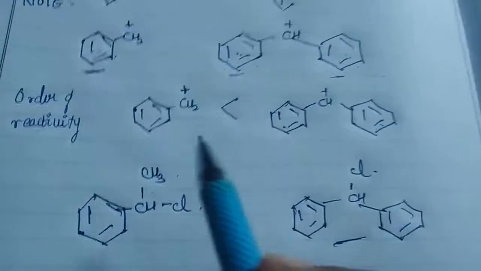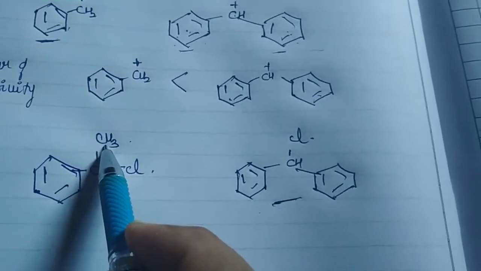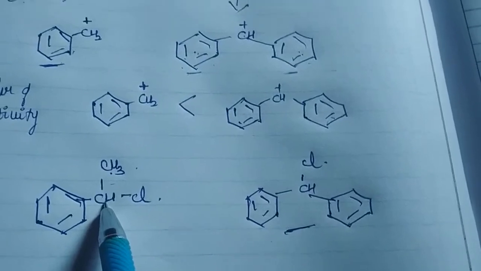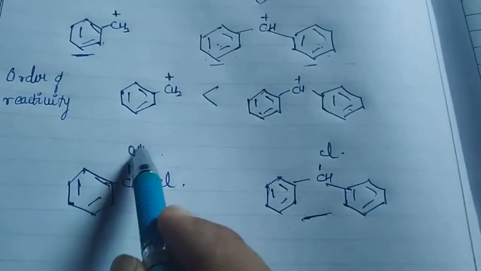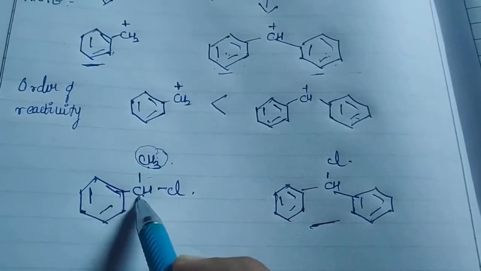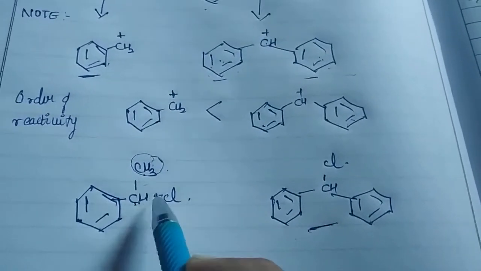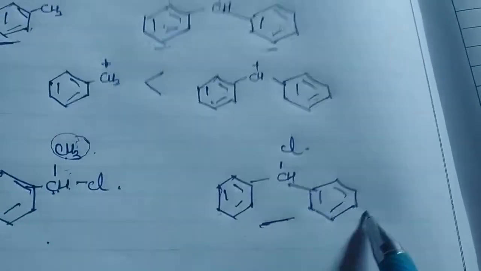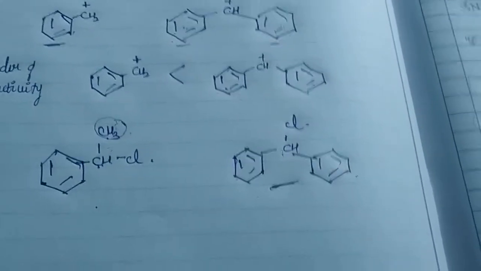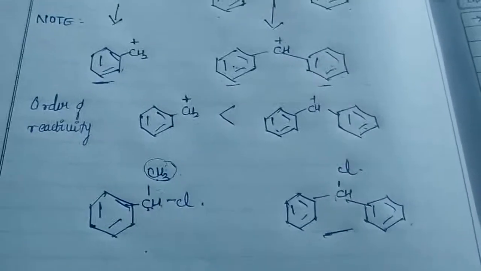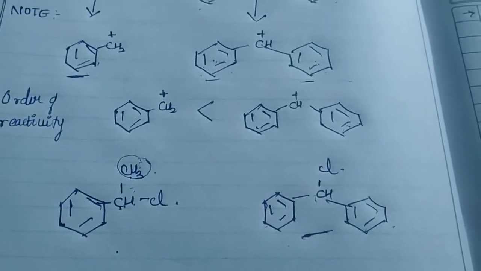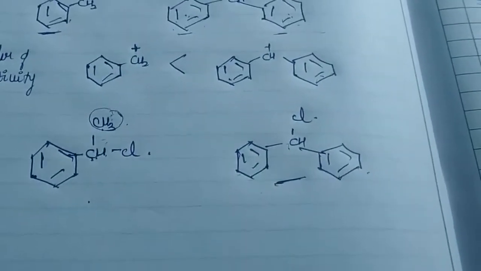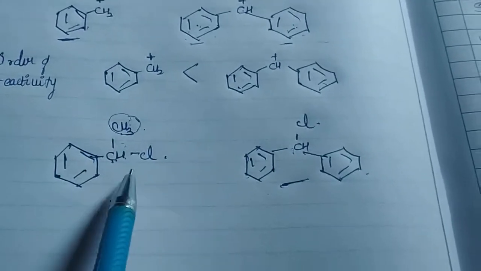Do remember guys, here your methyl group is also going to stabilize your carbocation by plus I effect. The methyl group is also going to stabilize the respective carbocation after ionization through its plus inductive effect, whereas the phenyl group is also stabilizing the carbocation through its resonance effect. But when we are comparing both, one thing we have to keep in mind: resonance effect stabilization will be more compared to your inductive effect.